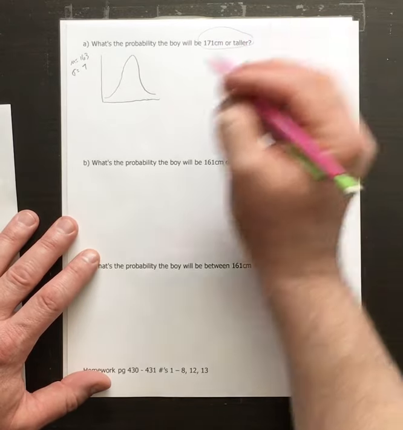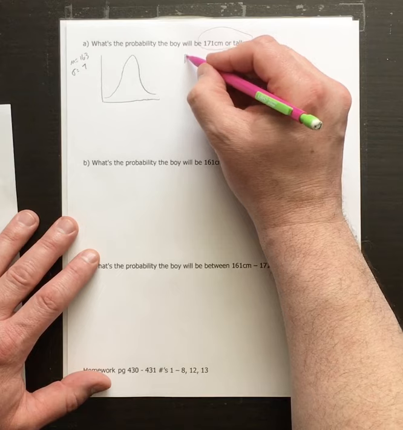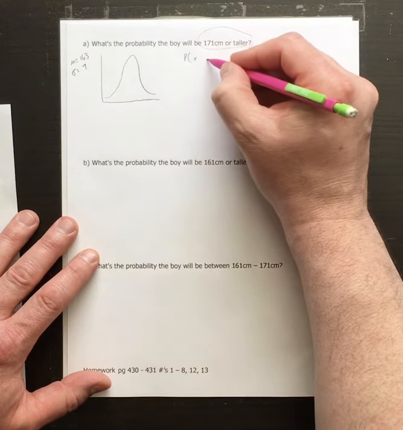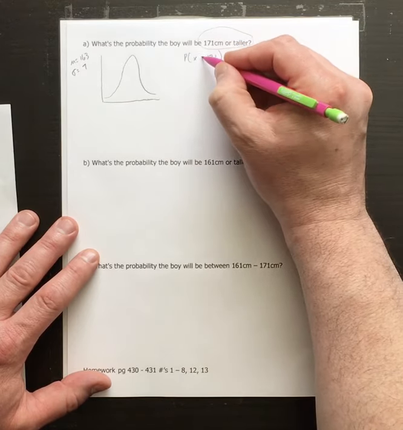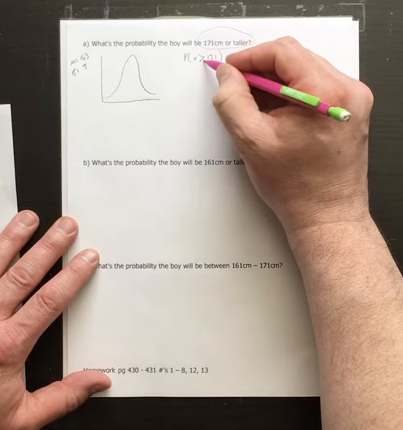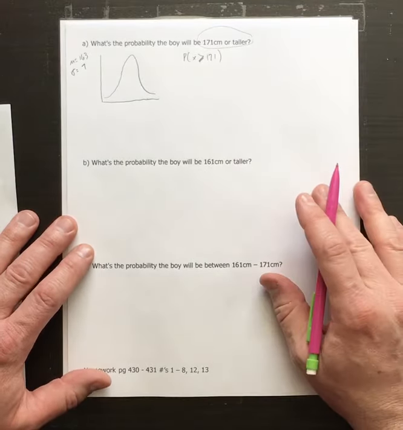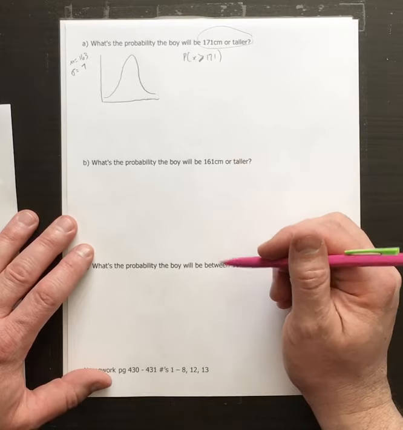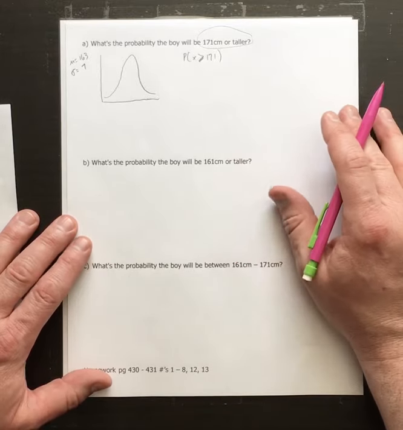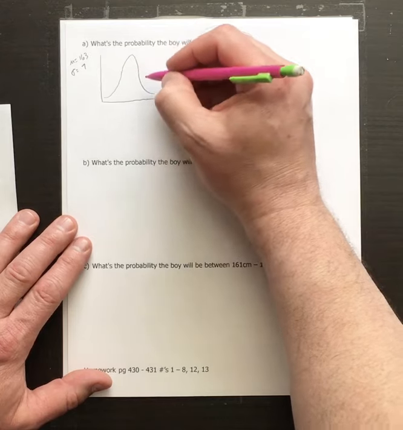171 or taller. So what's that look like? 171 or taller. Oh, that's a greater than or equal to 171, right? Like 171 or more. Okay, so greater than or equal to. Now it's no different than a greater than. We do exactly the same thing as long as the variable is continuous.